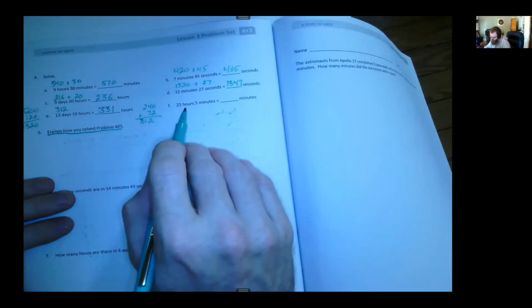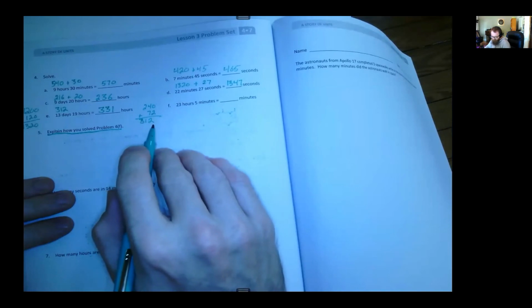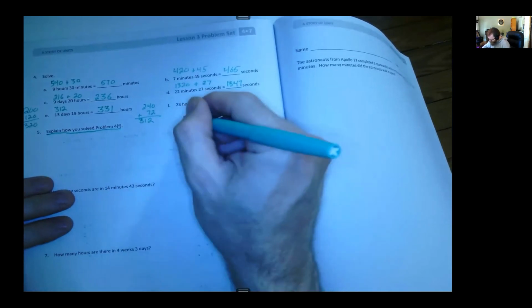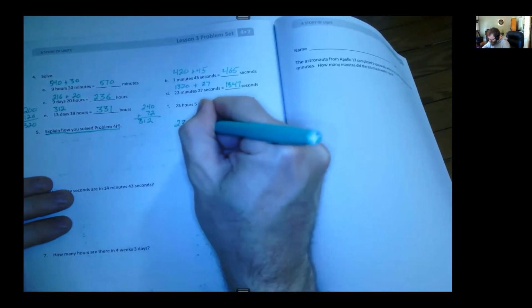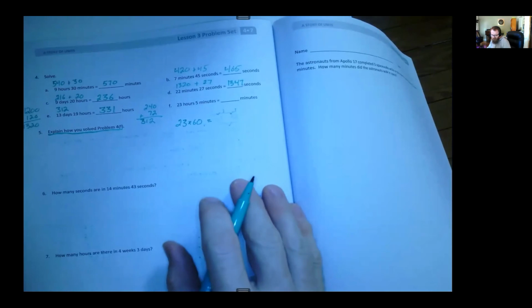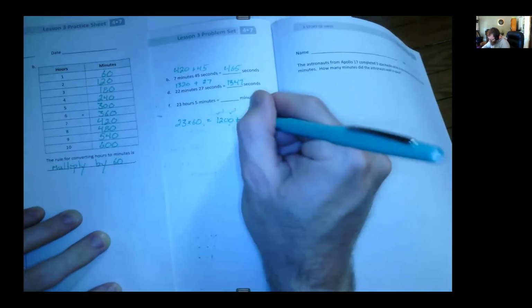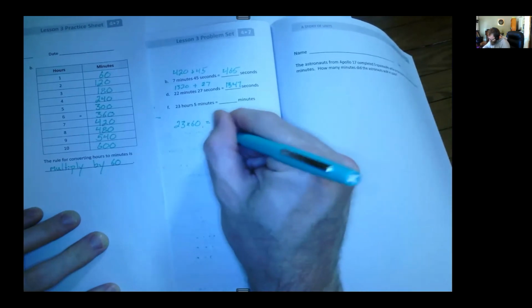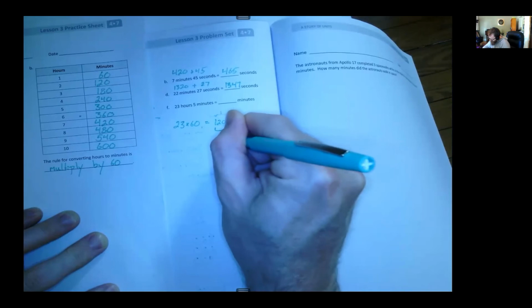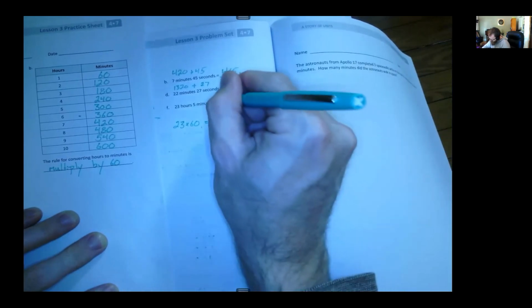4F. Now let's keep in mind for number 5, we're going to have to explain how we solved 4F, which is right here. We have 23 hours, 5 minutes. How many minutes is that? In an hour, there's 60 minutes. So we have to do 23 times 60. If we use our chart to help us, we're going from hours to minutes. We've got 10 and 10 makes 20. That's 1,200. Plus 3 is 180. That gives us 1,380 minutes.